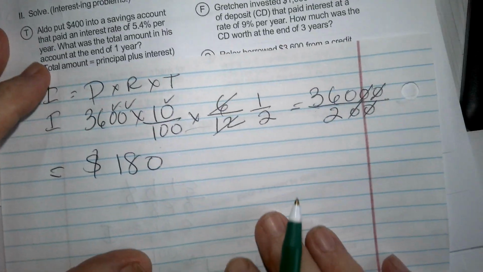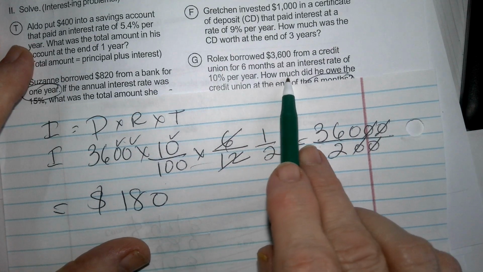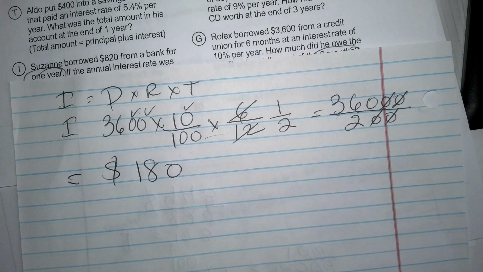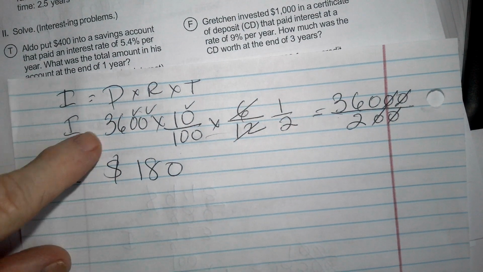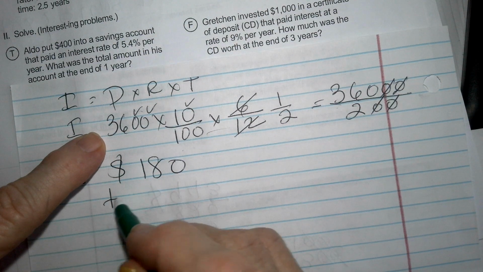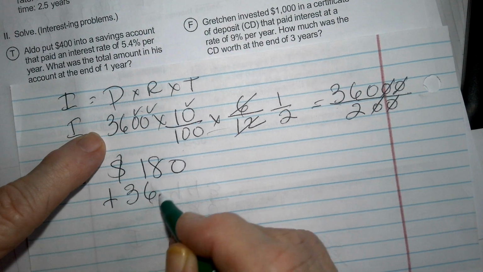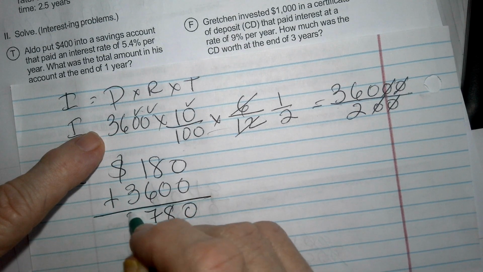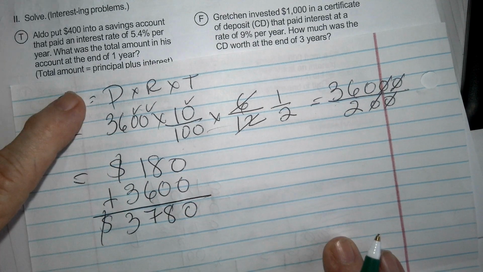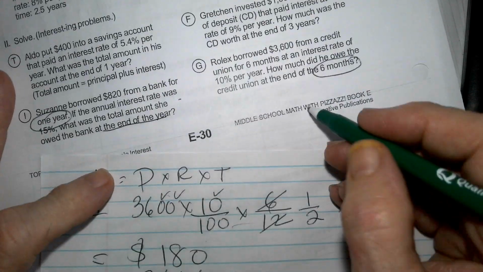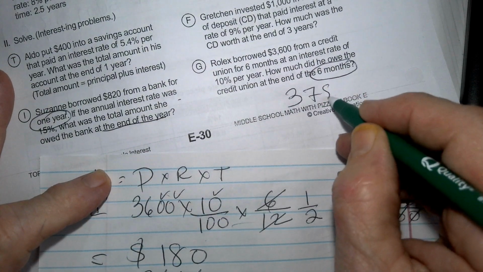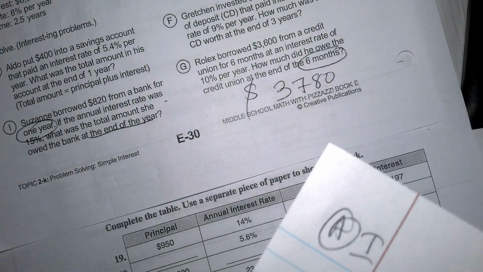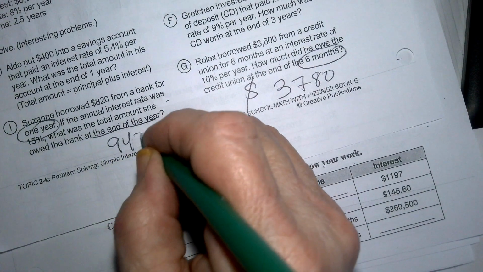Let's see if they're asking for the interest. No, it says how much did he owe the credit union at the end of 6 months. Does he just have to pay back the 180? No. He has to pay back the 180 plus what he borrowed. So we really have to do the math on that. Just show your work. So he should owe 3,780. And I forgot to put my other answer, this one was 943.